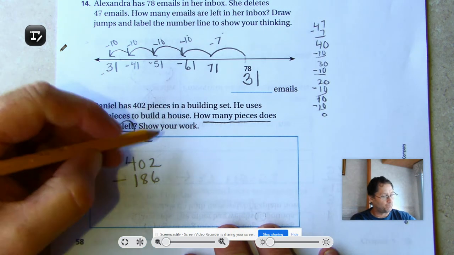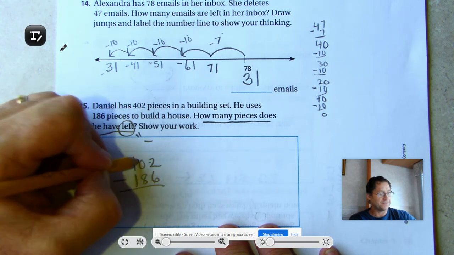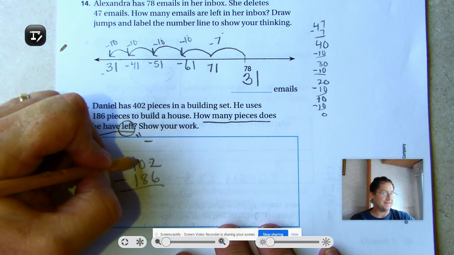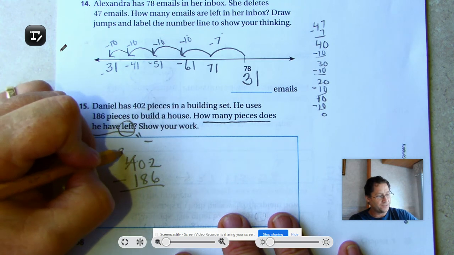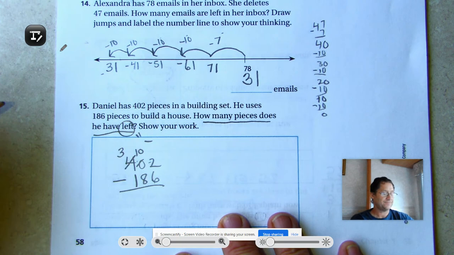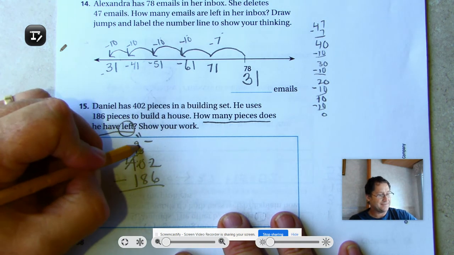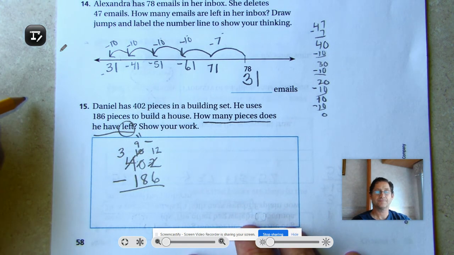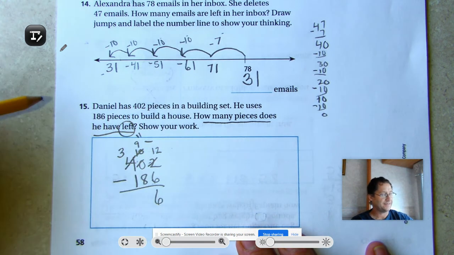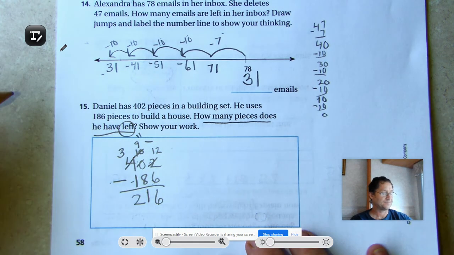So we can't take 6 from 2, but there's nothing to borrow here in the tens. So we have to go over to the hundreds. Think of it as 3 hundreds and 10 tens. And we can change the 10 tens to 9 tens and 10 ones. Okay. 12 take away 6, 6. 9 take away 8, 1. 3 take away 1, 216.